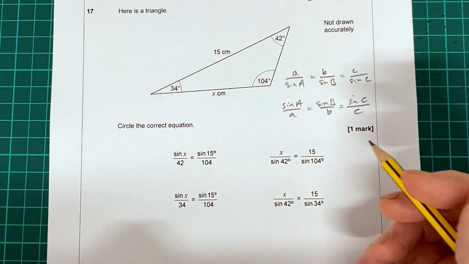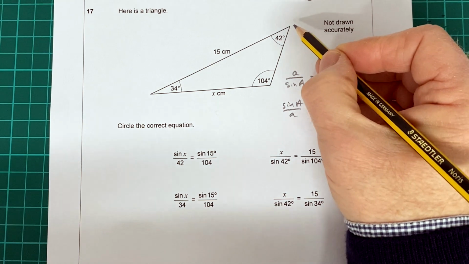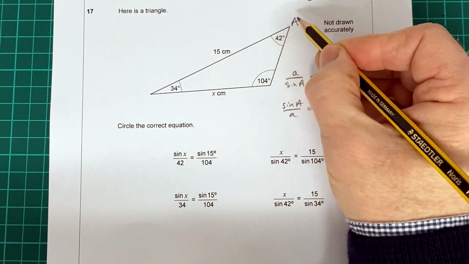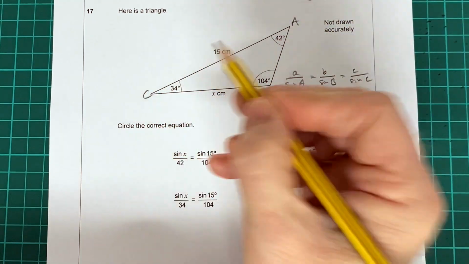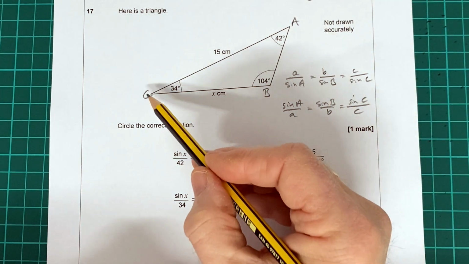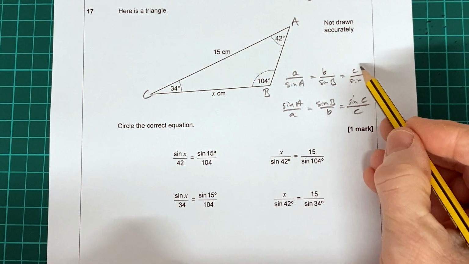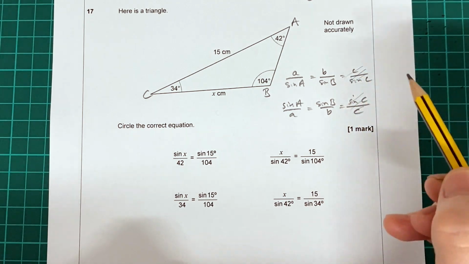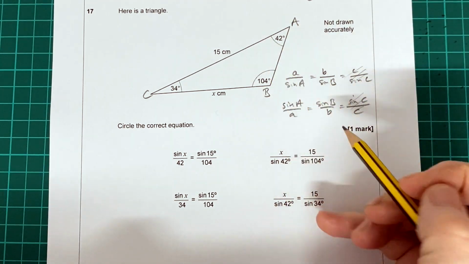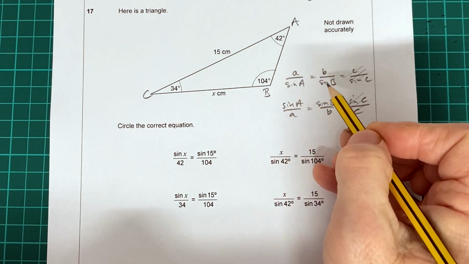Now let's look at the information we've got. Let's give the triangle some letters. I'm going to call that one A, that one B, and that one C. Now you can see from C that it hasn't got an opposite side given to us. We're not really interested in that part of the equation. So we're only looking at the A's and B's parts. Let's try them in there.